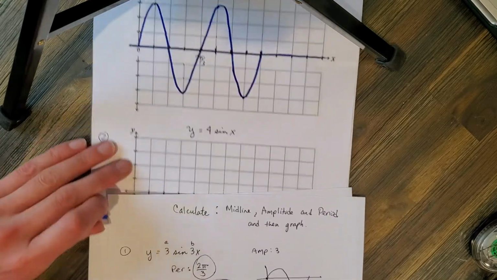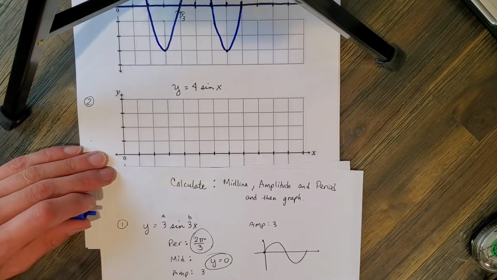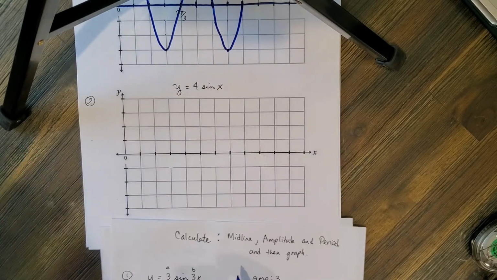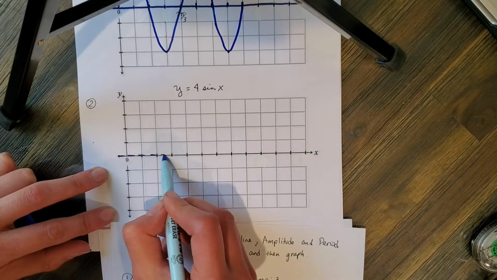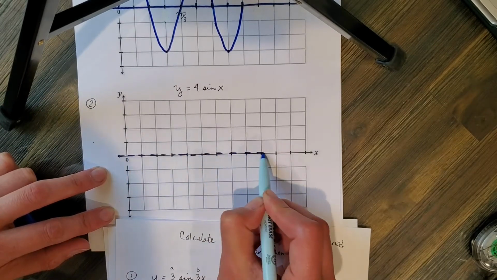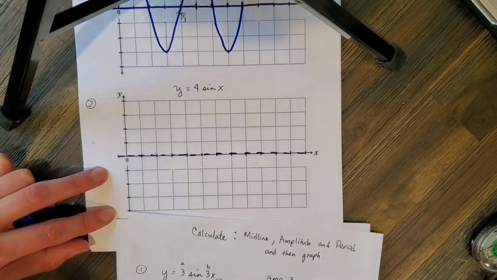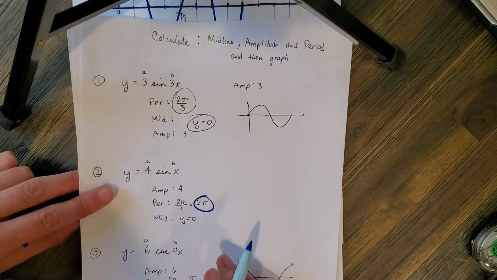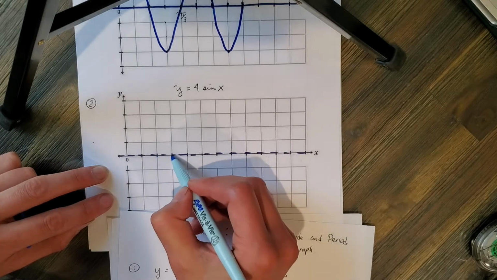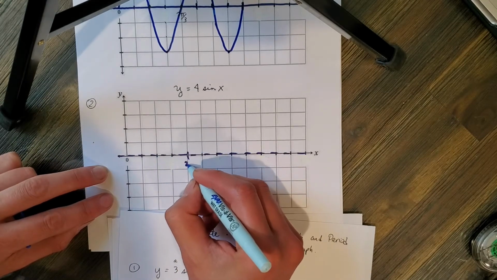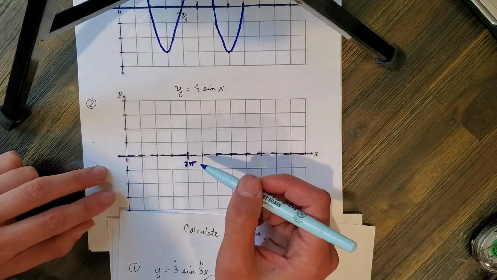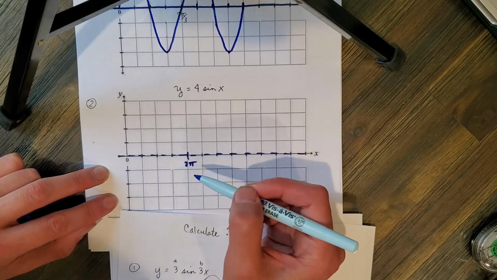Okay? Next one. Y equals 4 times sine of x. Now we did that over here. What is the midline? Y equals 0. So this is going to be my midline there. Okay. And again, my period is going to be 2 pi here. So I'm just going to count 4 tick marks. 1, 2, 3, 4. Okay. And that's going to be my end of the first period. The full cycle will end right there at 2 pi.